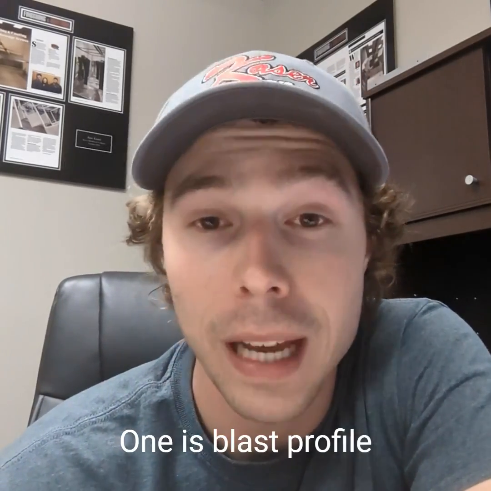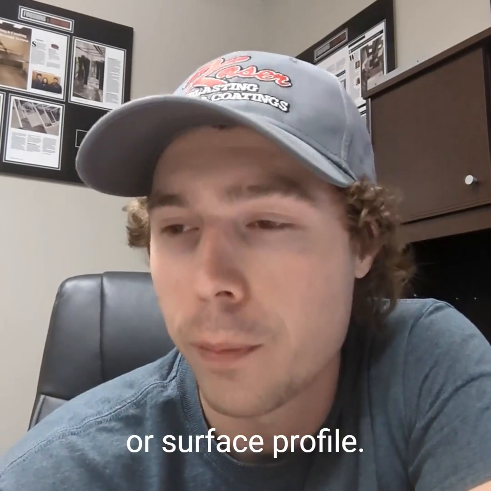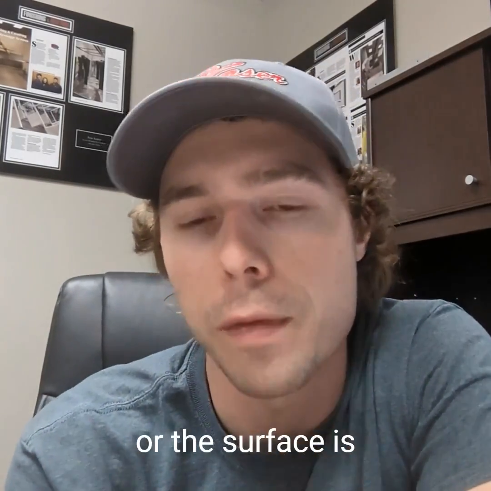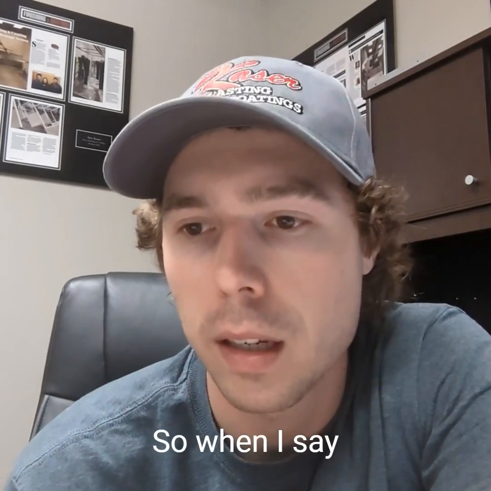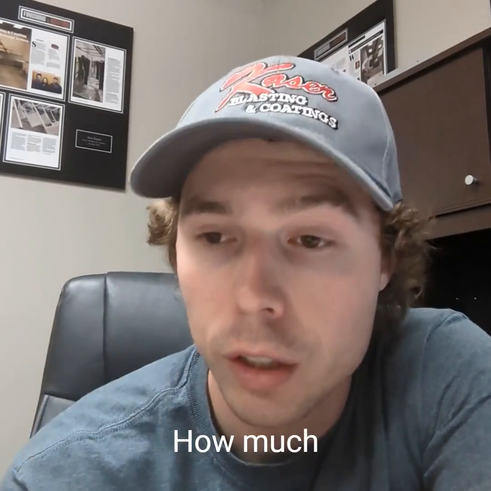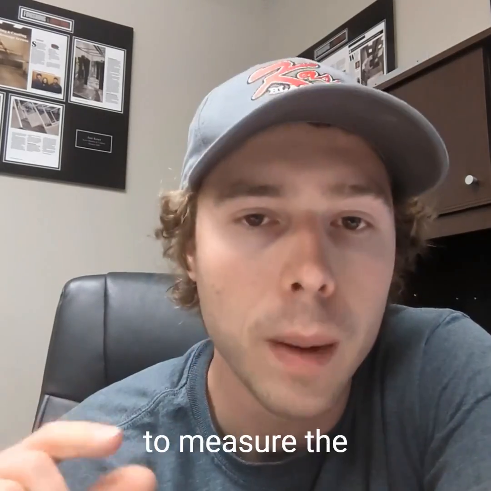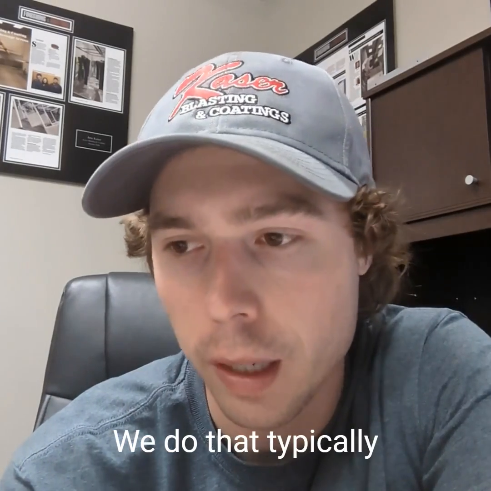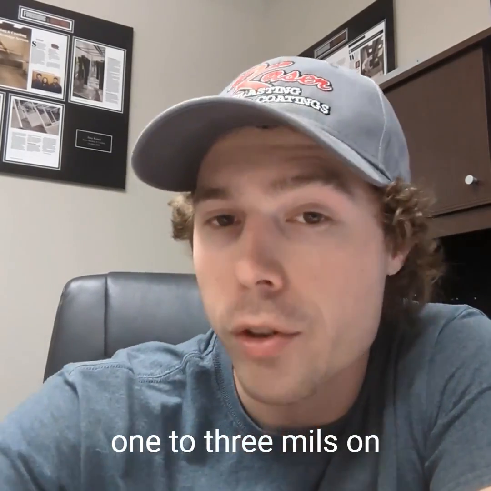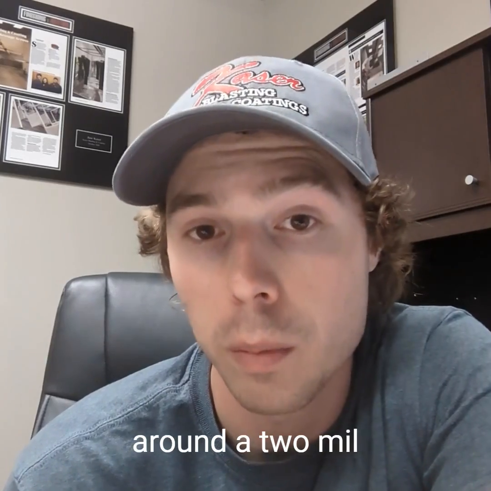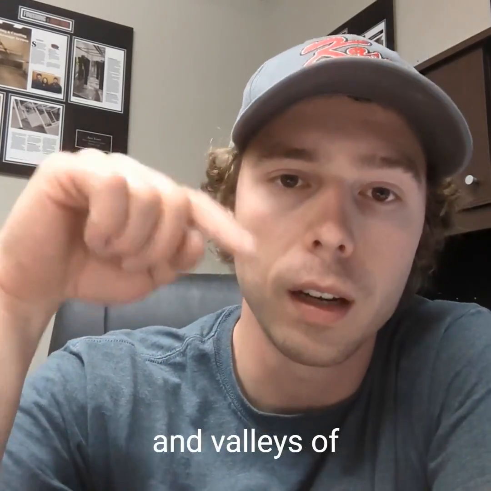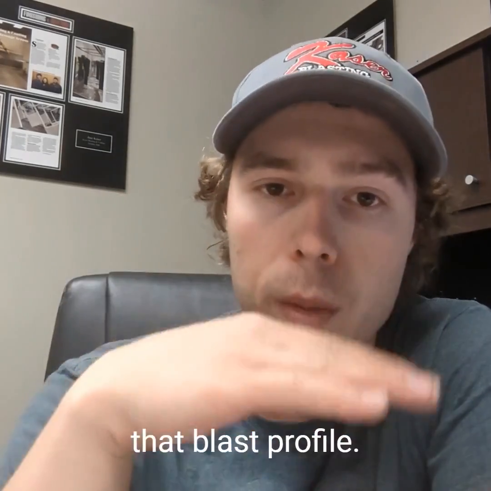So one is blast profile, or surface profile. That is how textured the substrate, or the surface, is after we blast it. So when I say, what's the blast profile look like on that? How much blast profile does that have? There's a way to measure the blast profile. We do that typically in mils, and when you measure a blast profile, it could be 1 to 3 mils. On average, you're probably around a 2 mil blast profile, or 2 thousandths. And essentially, that's measuring the distance between the peaks and valleys of that blast profile.